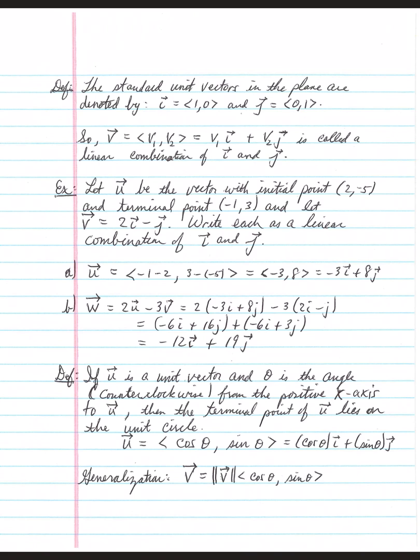Example: let u be the vector with initial point 2, -5 and terminal point -1, 3. We're going to let vector v be 2i minus j. We're going to write each as a linear combination of i and j.